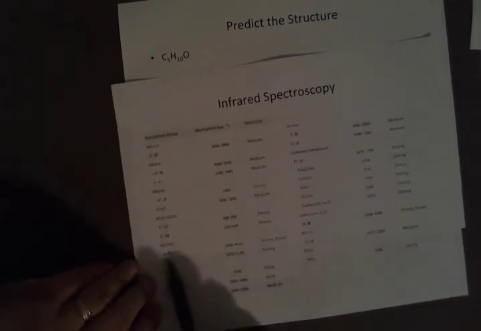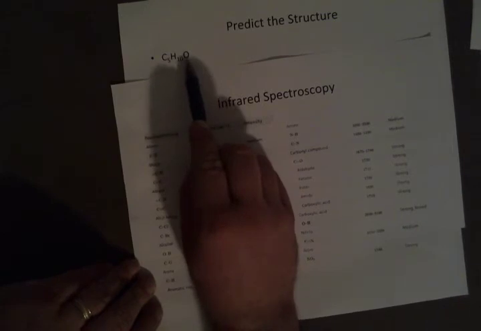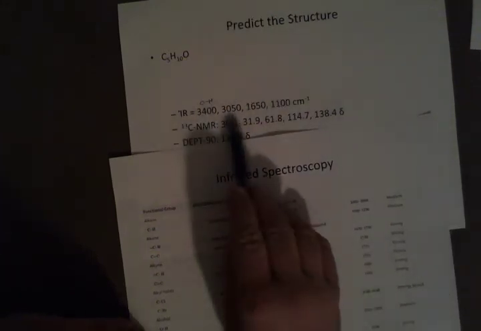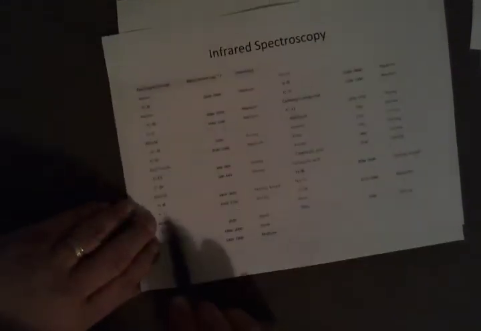But we know it has to be the OH, right? Because we don't have any nitrogens. That's our formula, so this is going to be an OH. So we know we have an alcohol. So the 3050, and then the 1650 corresponds to... it's the 1100 that corresponds with the CO, okay?